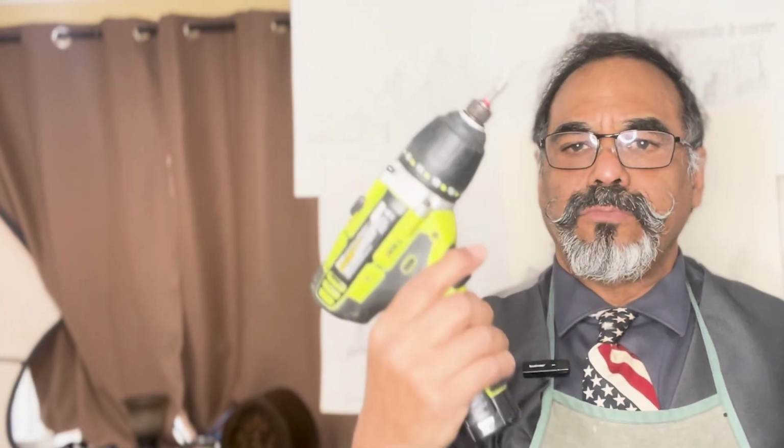Hammer, drill. Pinchers, or actually wire cutters. Phillips screwdriver. Why did I bring those tools out? Well, to prove or to show or illustrate a point.